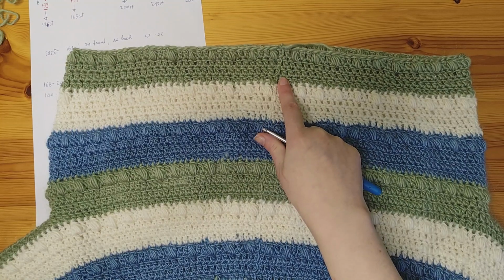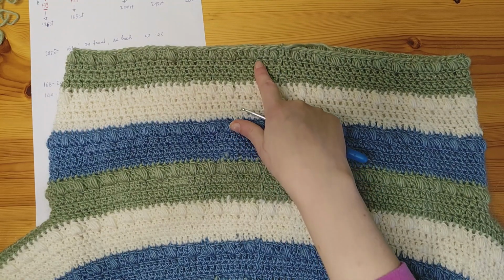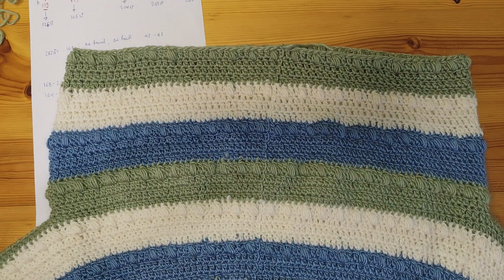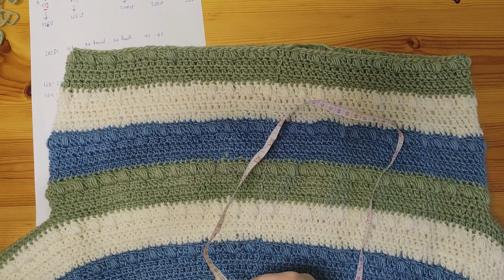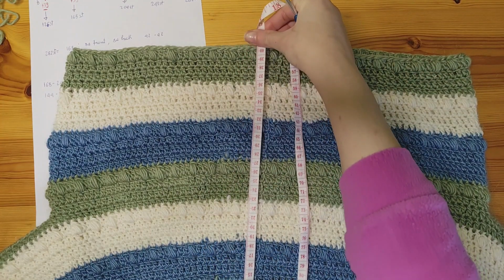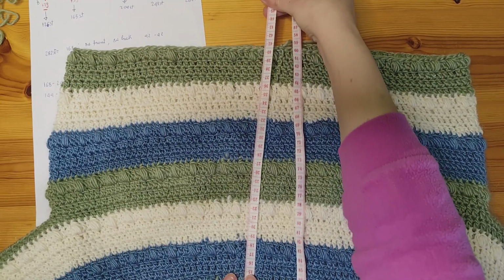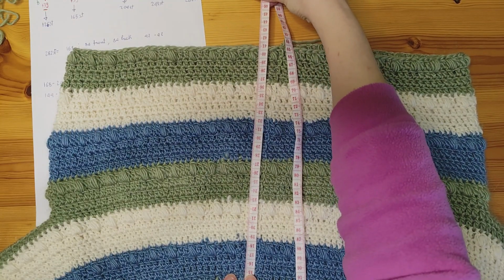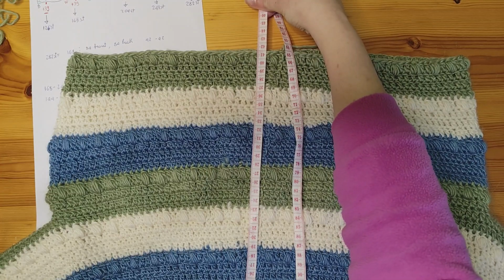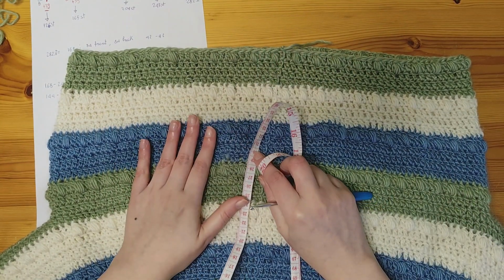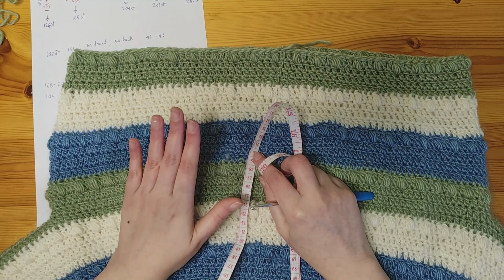After the second row of decreases, I continue with the stitch pattern until I finish this green section. Now my work measures 40 centimeters. I'm going to later add 5 or 6 centimeters of ribbon, reaching 40 or 45 centimeters. So that's the length I want my sweater to be.